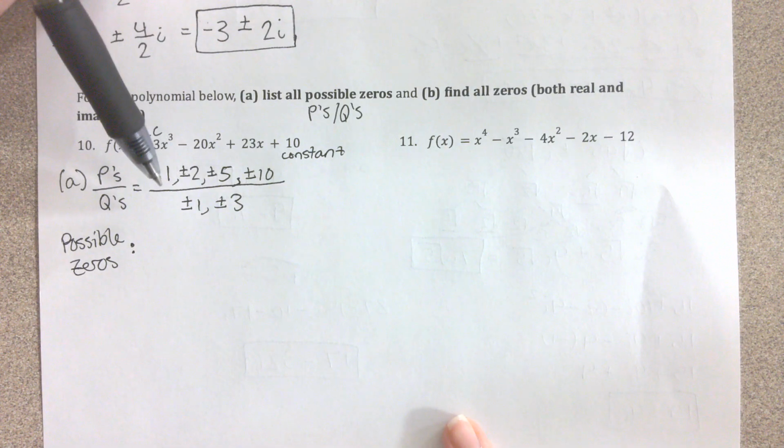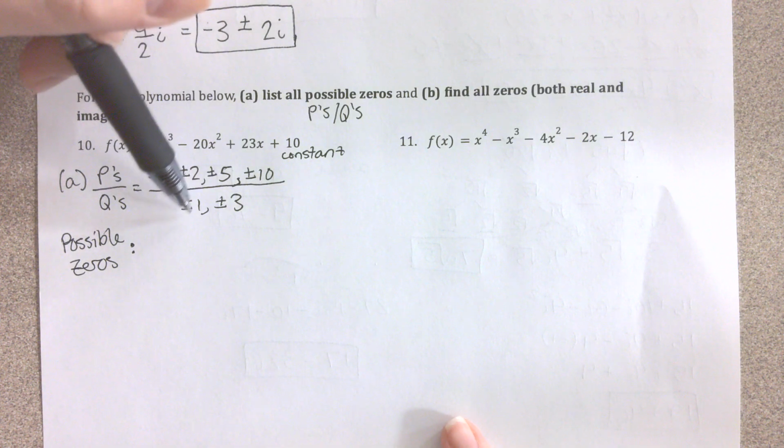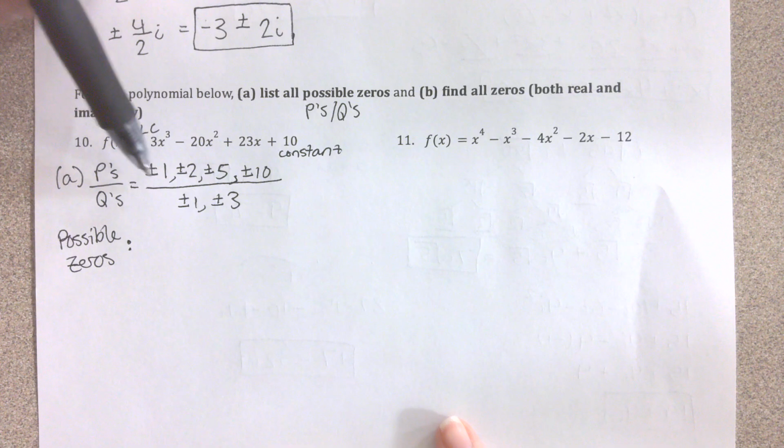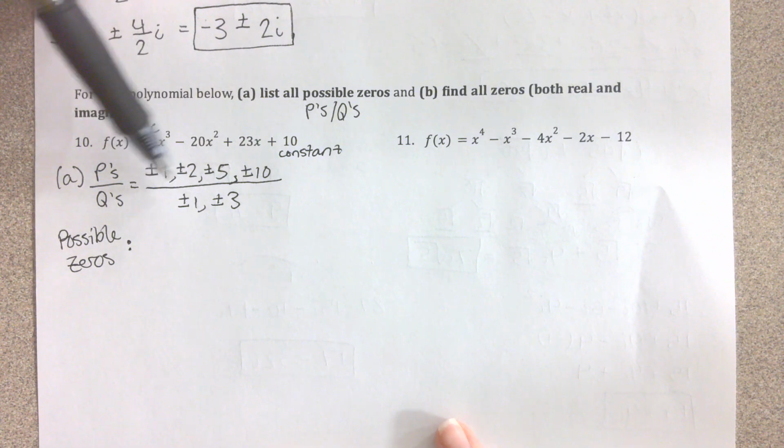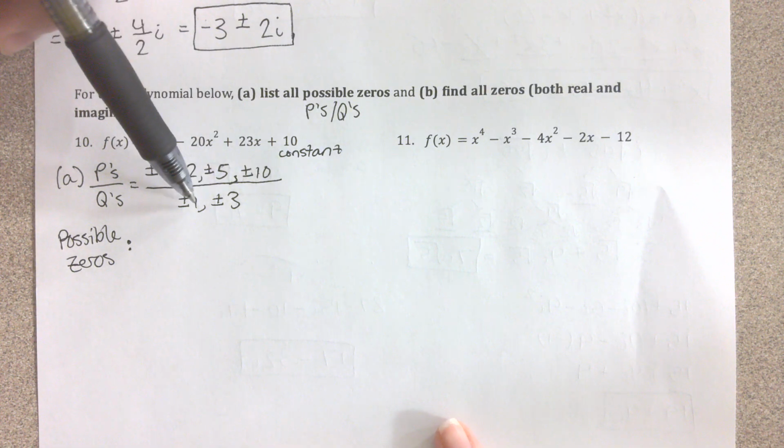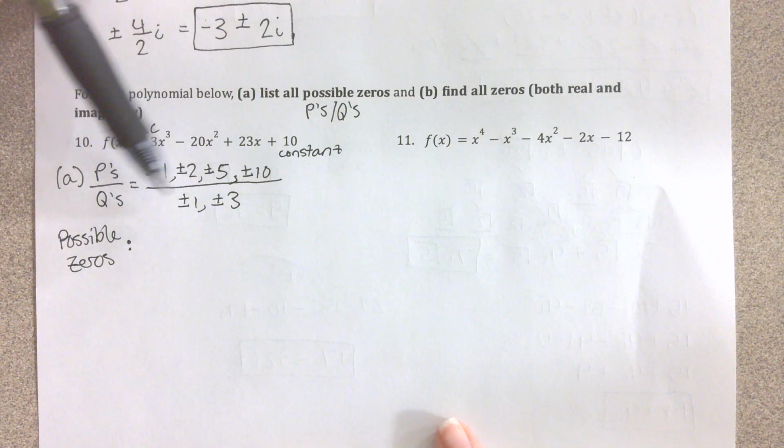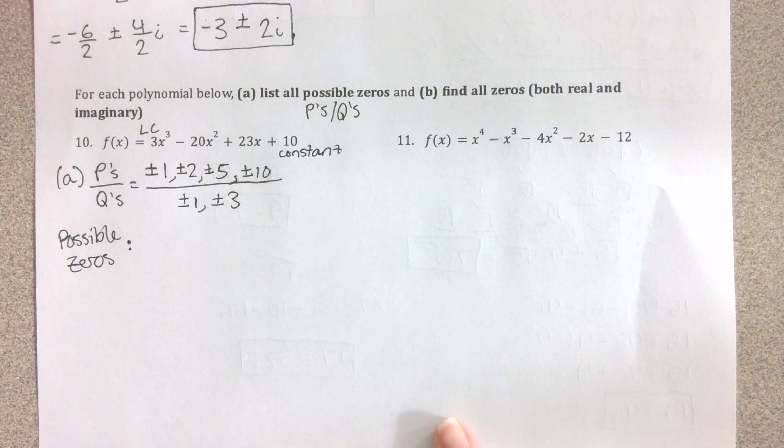So we treat this as a giant fraction, and these are our possible denominators. I'm going to go through once and use all of the numerator options with 1 as the denominator, and then I'll go back through it again with 3 as my denominator.